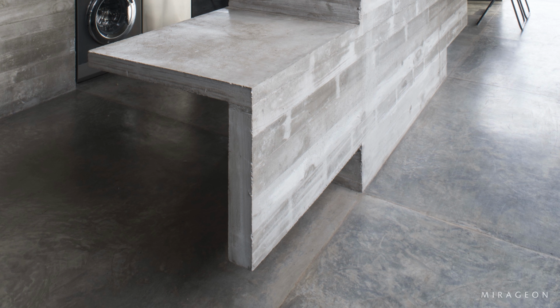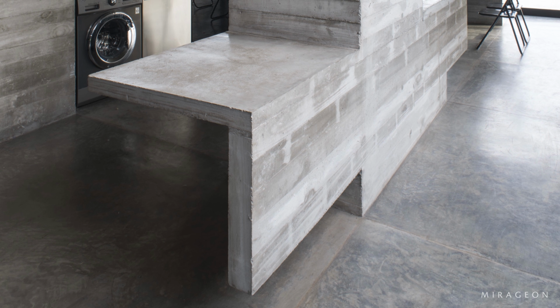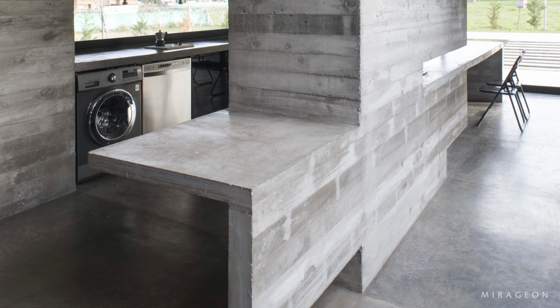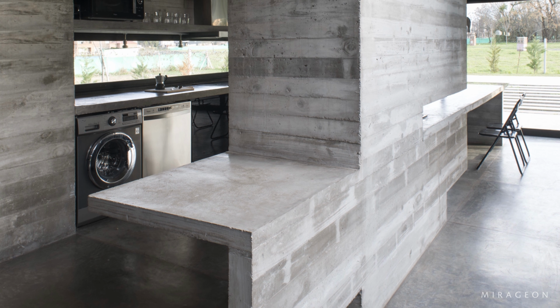The house includes a master suite, a secondary bedroom, a kitchen integrated with the dining area, a living room connected to a semi-covered gallery, and a smaller room designed as a TV cinema space.